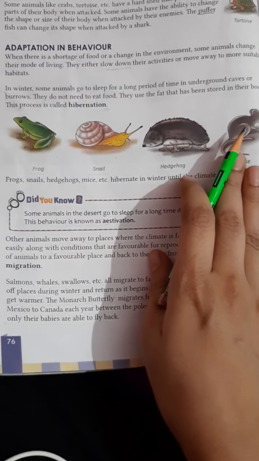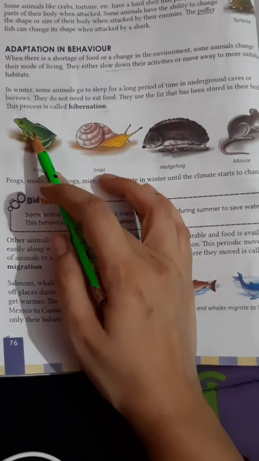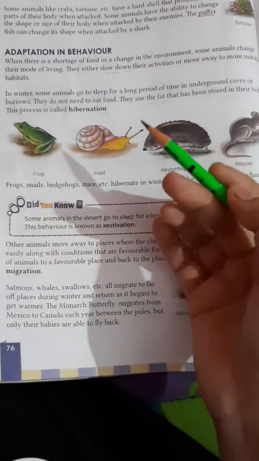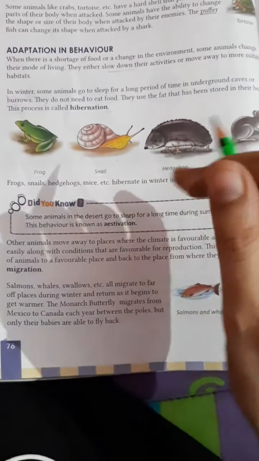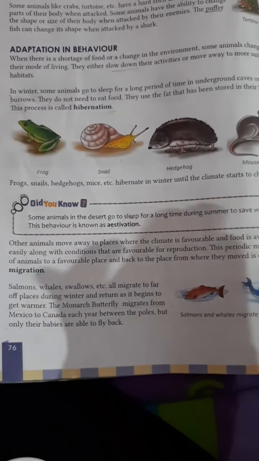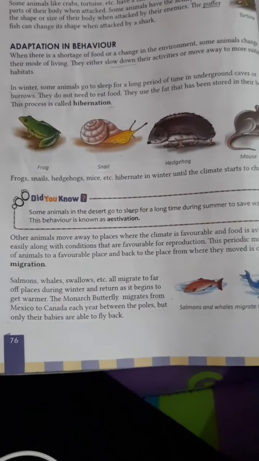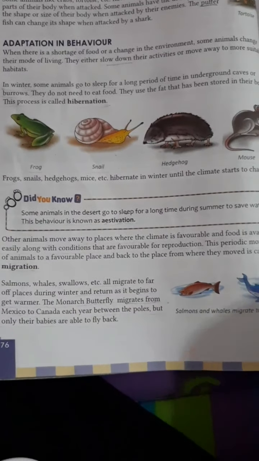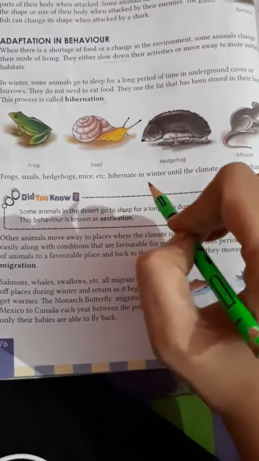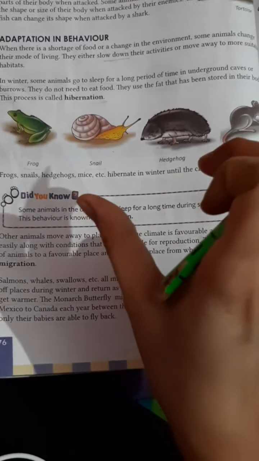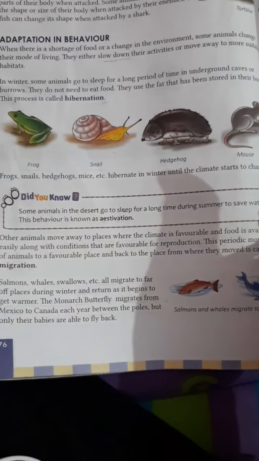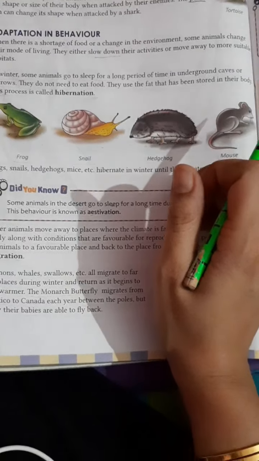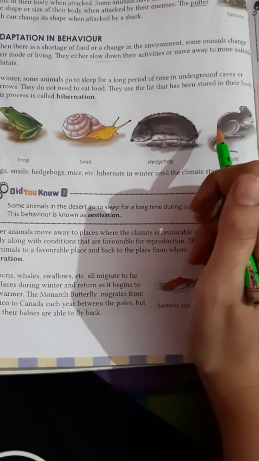Because in winters these animals go for a long sleep, for a long period of time in their caves or in their burrows. वो एक तरह से सोने के लिए चले जाते हैं for a long period of time, and अगर वो सोने जाते हैं तो they do not need food for that period of time. So अब वो फिर उस टाइम पे कौन सा खाना यूज़ करते हैं?